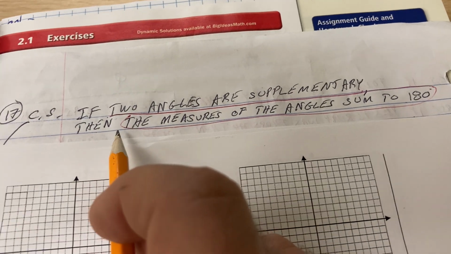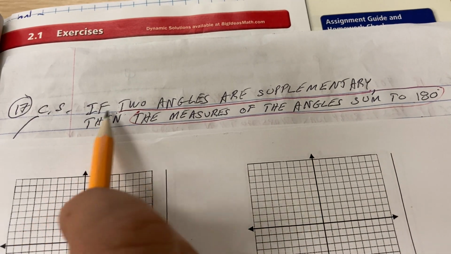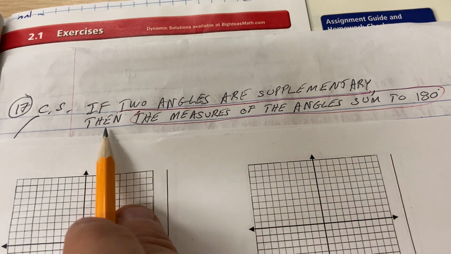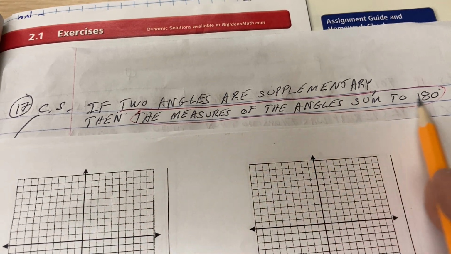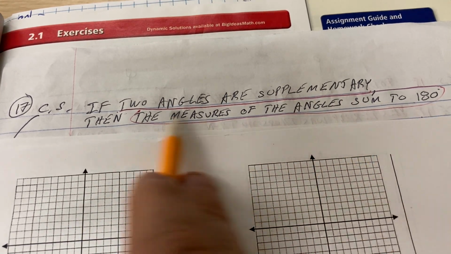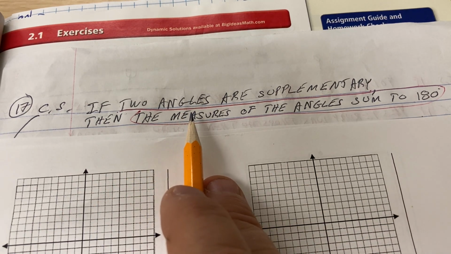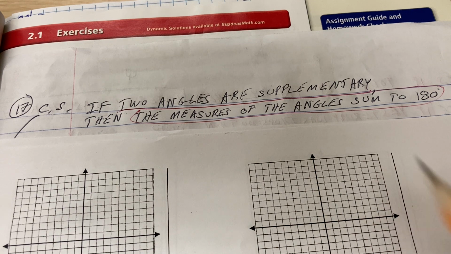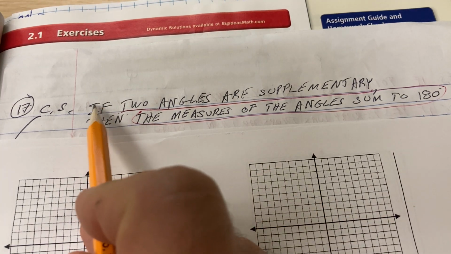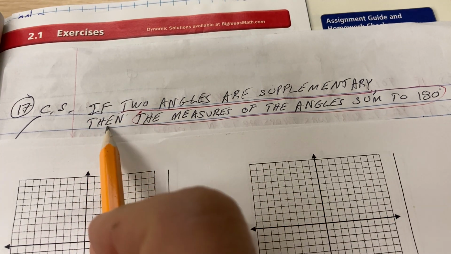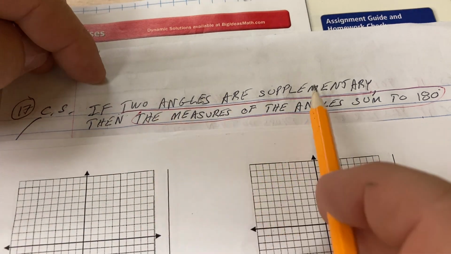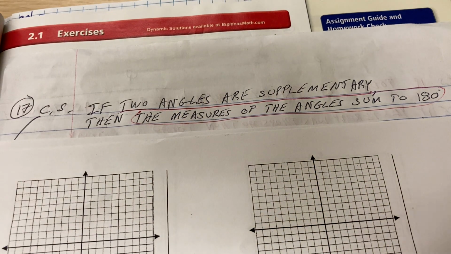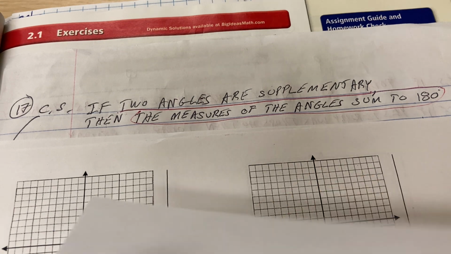Here's our conditional statement. If two angles are supplementary, then the measures of the angles sum to 180 degrees. Next, the converse. The converse means we have to switch the order. The stuff after the word if is the hypothesis.